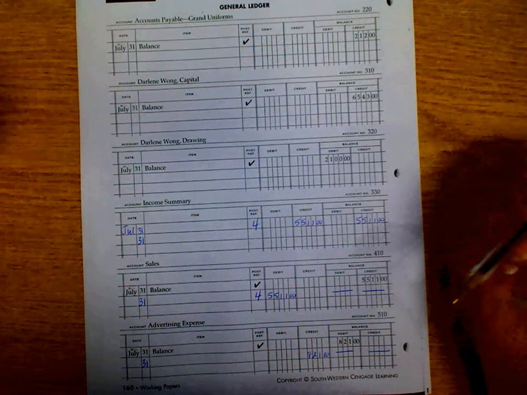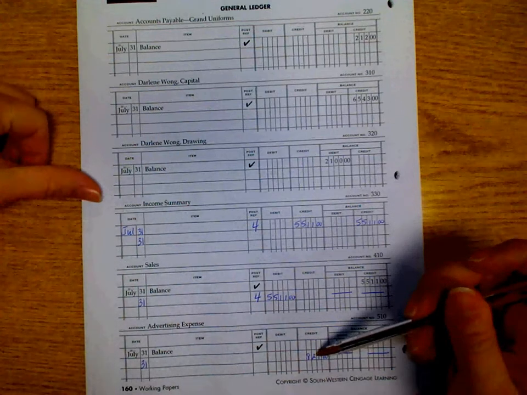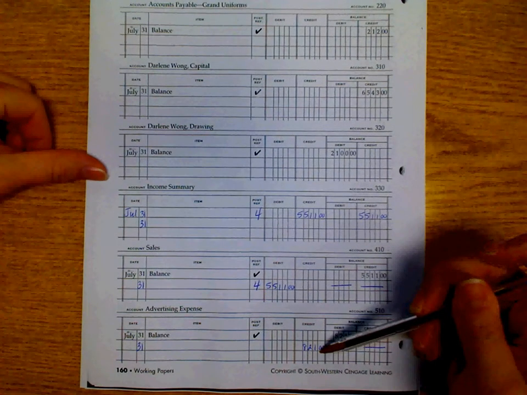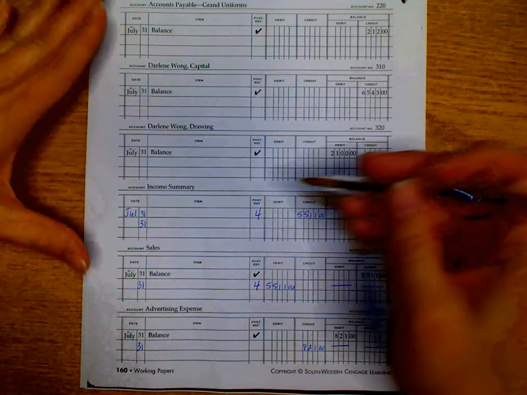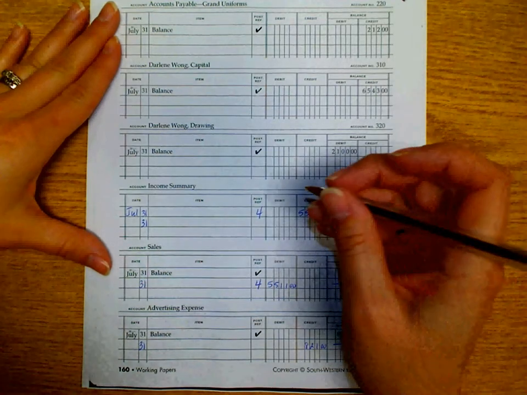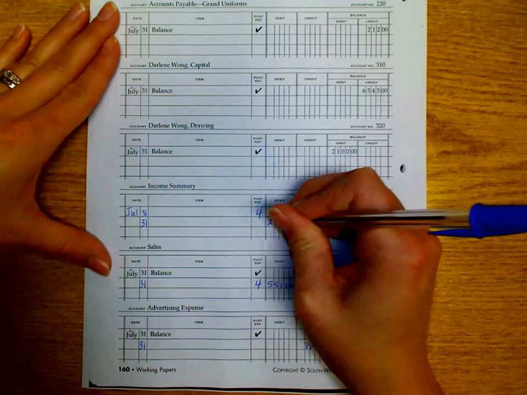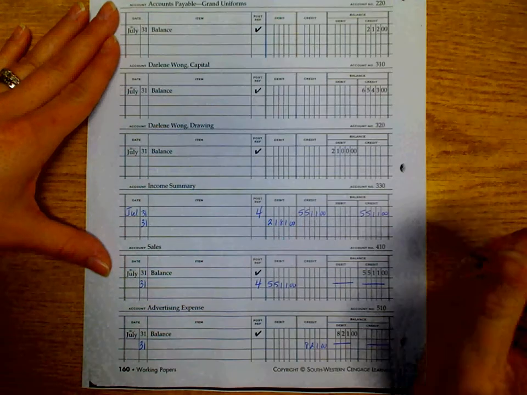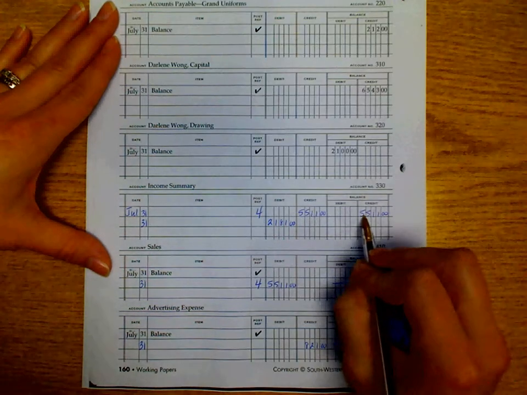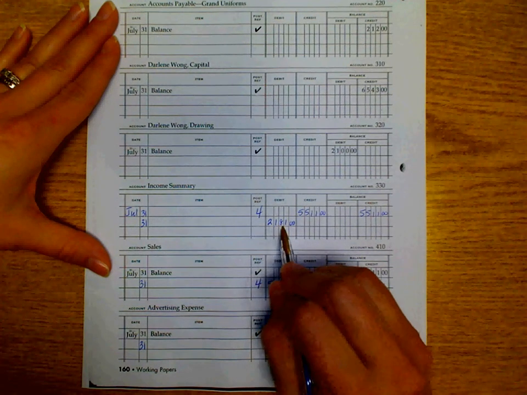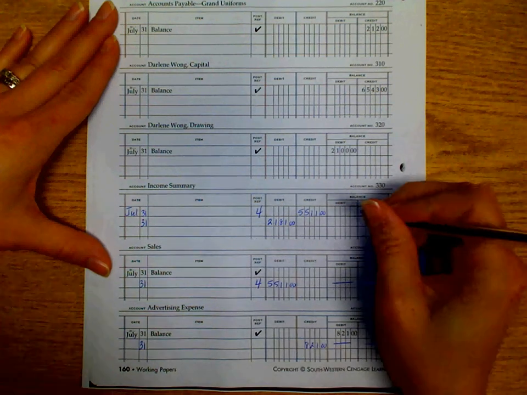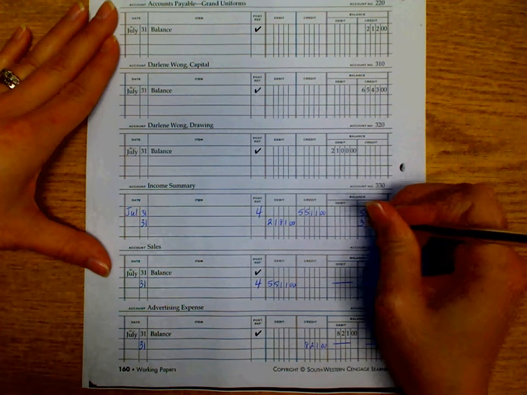And the reason we're debiting is because these were all credits. So we did credits here on the expenses. Now, to balance that, we need to do a debit. So on income summary, we're going to debit 2,181. The $5,511 balance minus the 2,181 debit gives us a balance of $3,330.